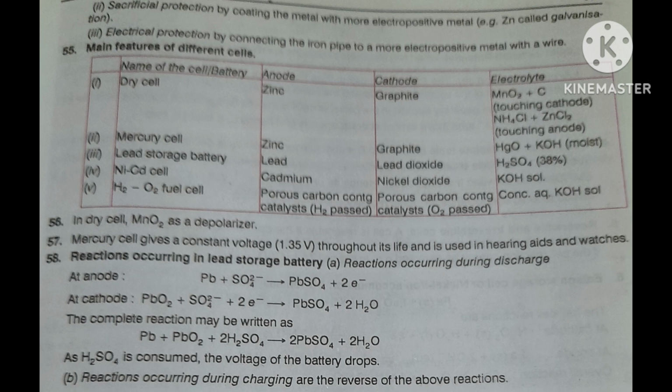After knowing its value, it will be used as a secondary reference electrode. Sometimes the silver chloride electrode is also used as a secondary reference electrode.